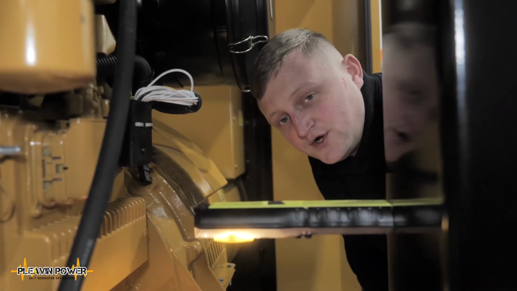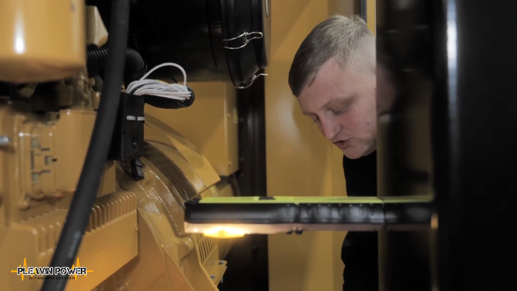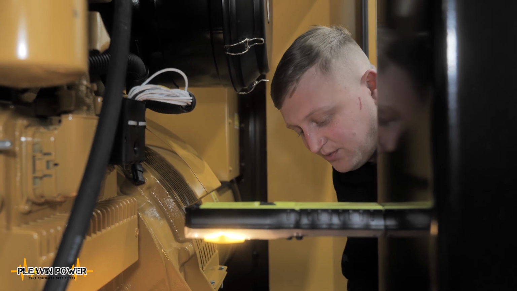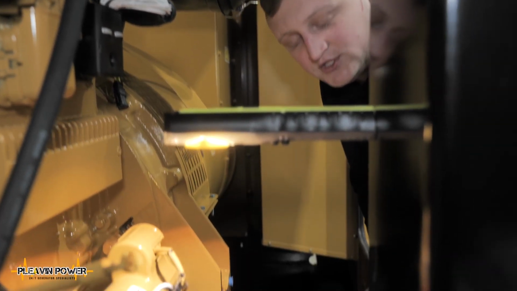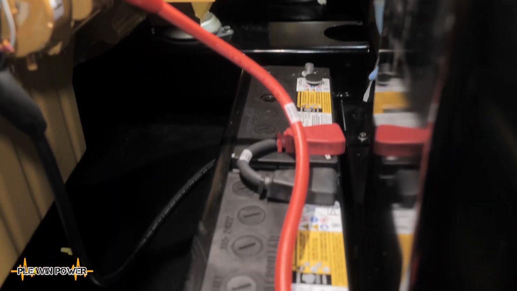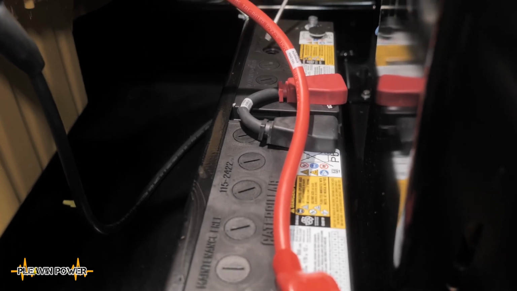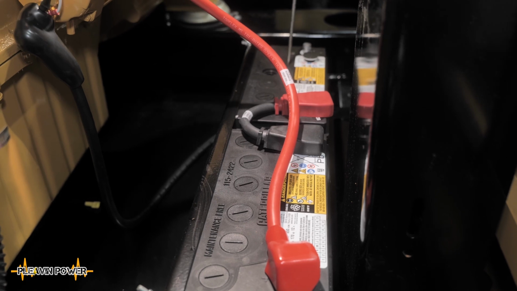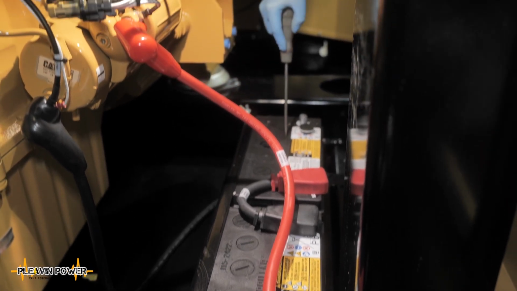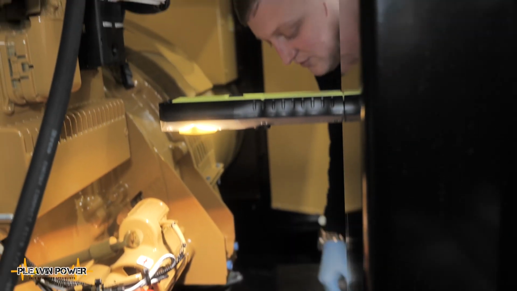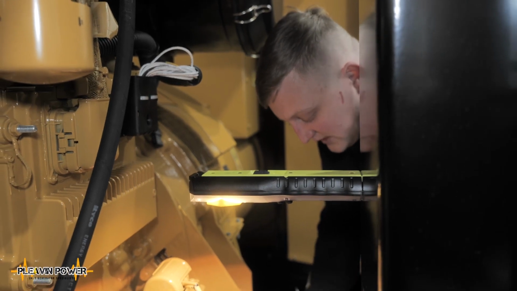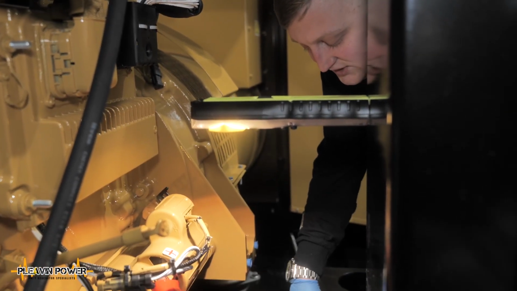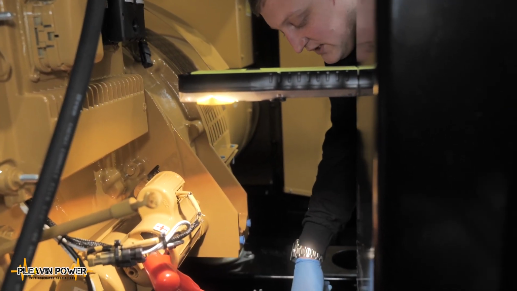Let's talk engine starting systems. In this case we've got two 12 volt batteries connected in parallel that provide 24 volts to the engine starter motor itself. What can happen with these batteries if the cells become dry is they can explode in worst case scenarios, or simply become flat and not allow the engine to start under extreme conditions. One thing to note during a maintenance or service visit is that the alkaline water levels inside the battery should be checked and topped up to the adequate level.